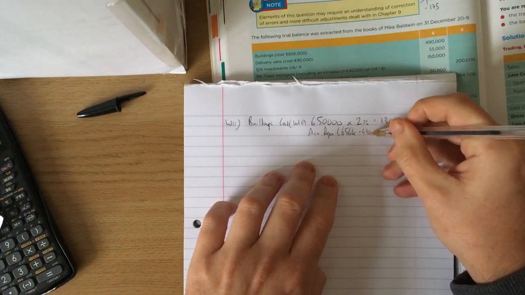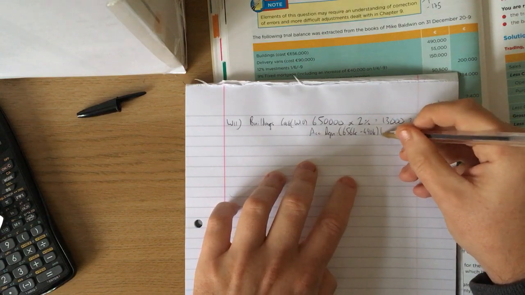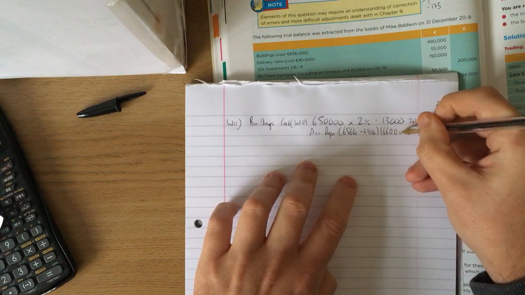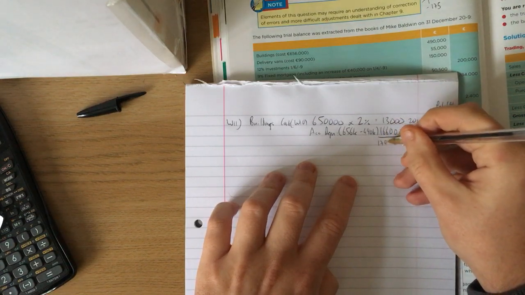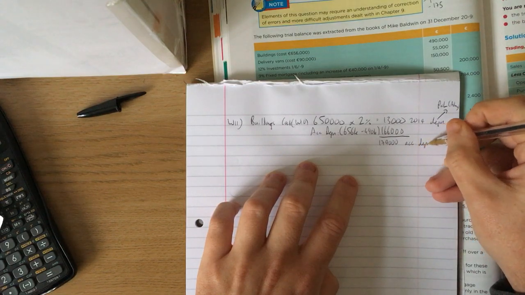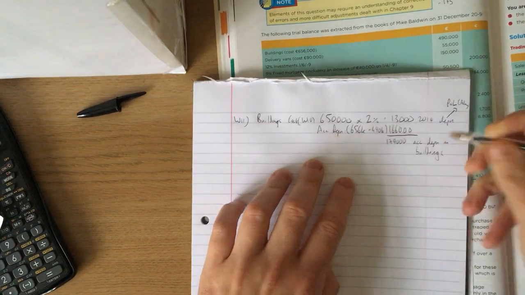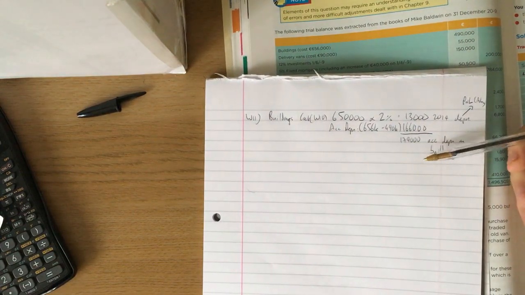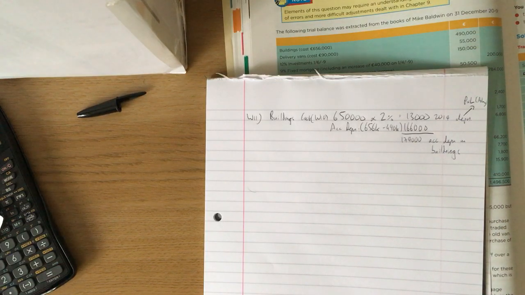Take away the 490,000 is 166,000. So that's 179,000 accumulated depreciation on buildings. So that's what I would be putting into the accounts as my accumulated depreciation on the balance sheet.